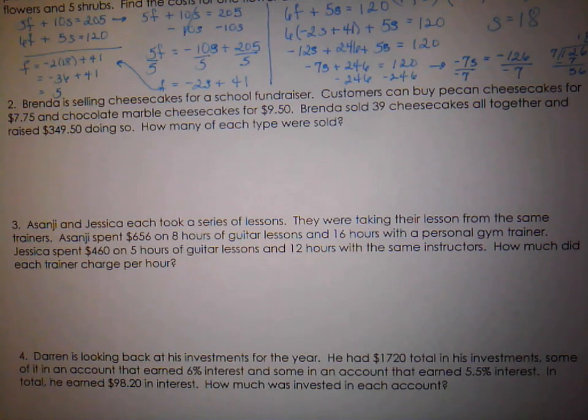All right, stop right there. We have two things for sale, right? We have pecan cheesecakes and we have chocolate marble cheesecakes, right? And each of them costs, let's see, the pecan costs $7.75 and the chocolate marble costs $9.50, right?